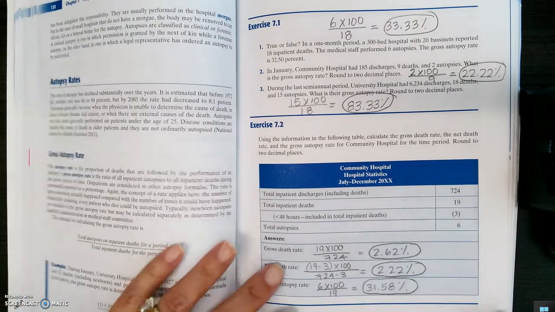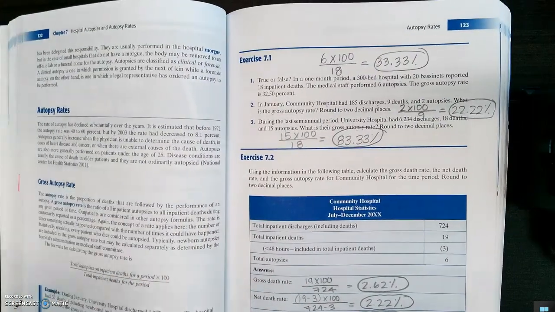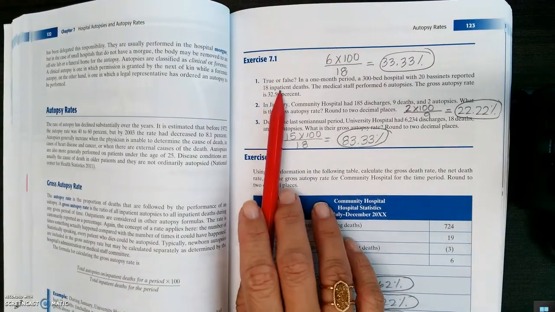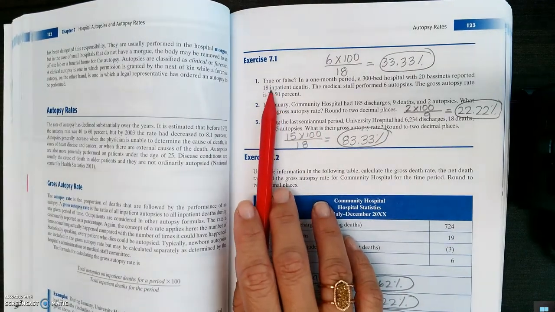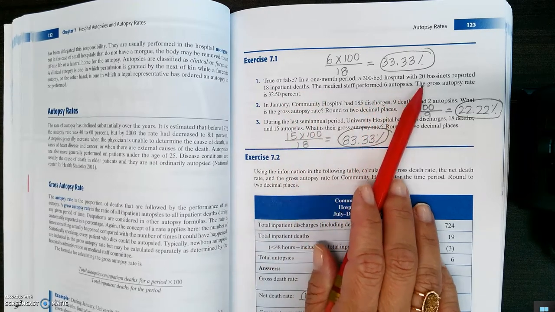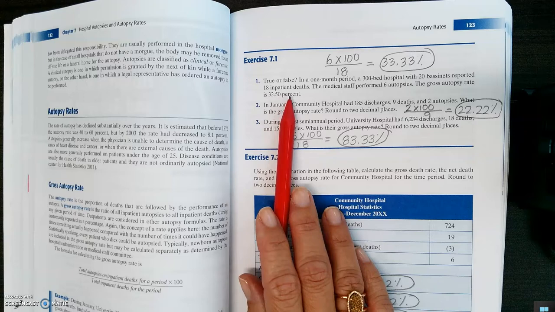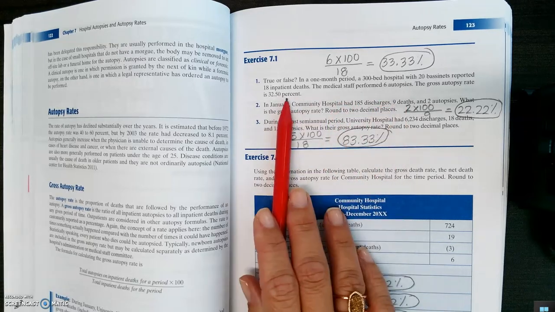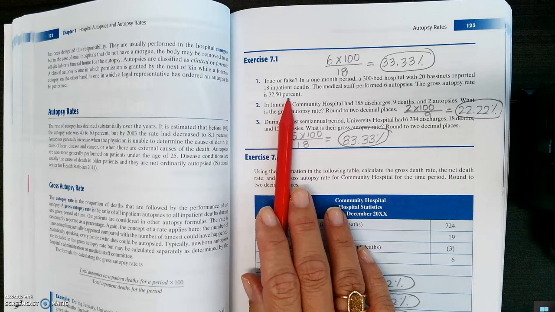So let's just jump right into 7.1. I know you have this in the back of the book, but let's take a look at it anyway, since it's the first use of it. True or false: in a 1-month period, a 300-bed hospital with 20 bassinets reported 18 deaths. The medical staff performed 6 autopsies. The gross rate is 32.50%. Is this true or false?